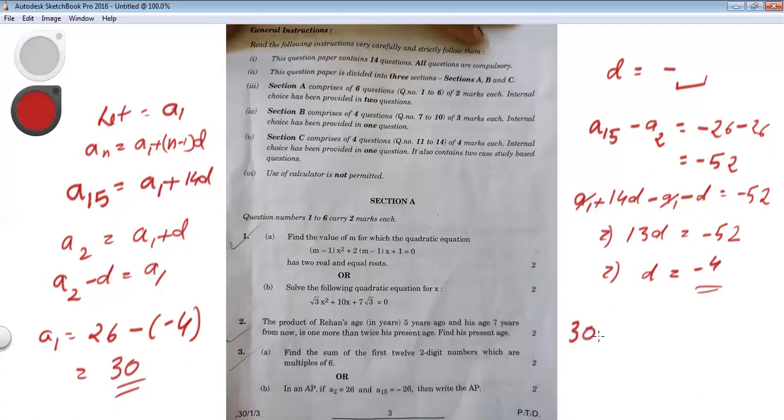From that you keep on subtracting. If you want to write down the AP, just write the first 4 terms: 30, minus 4 you get 26, minus 4 you get 22, minus 4 you get 18, then dot dot dot. You have also given that A1 equals 30 and D equals minus 4. That's it. That much you need to write.